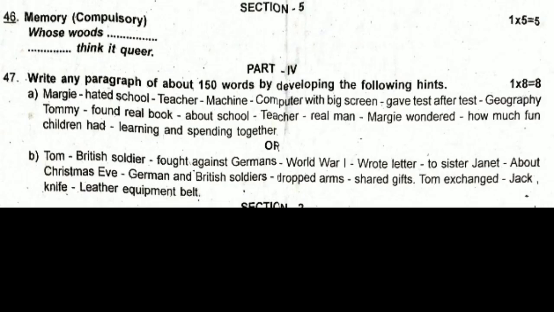Okay. So moving on to 46th question, memory poem. Whose woods these are, I think I know. His house is in the village though. He will not see me stopping here to watch his woods fill up with snow. My little horse must think it queer. Write up to there. 47th, write any paragraph of about 150 words by developing the following hints.